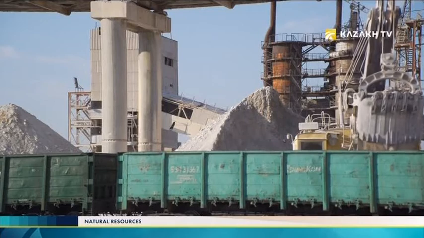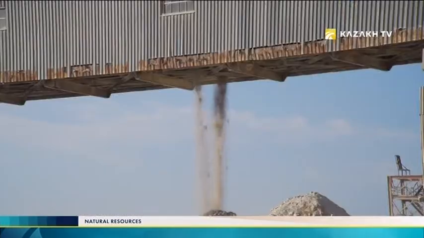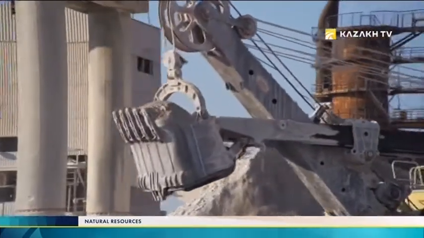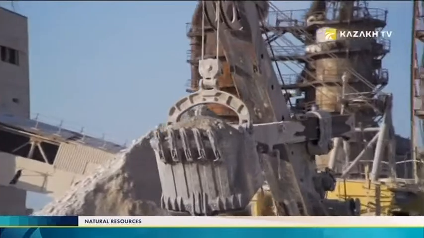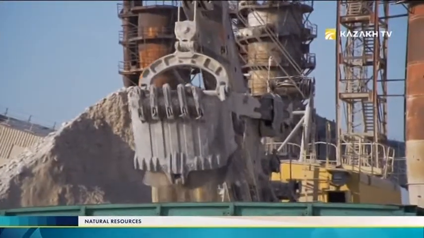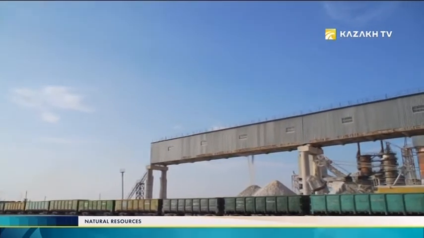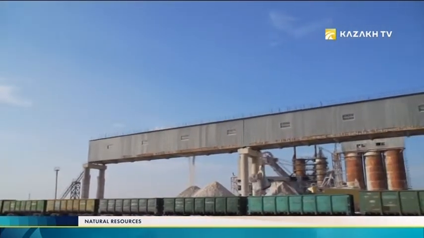Over 50 years, the mine has been supplying necessary raw materials to the aluminum plant. In addition, the Kyrgyzstan limestone is transported to the Aktabe plant of ferrous alloys. Also, this mineral is used to produce lime and building stone. The guaranteed term of development for the Kyrgyzstan deposit reserves is 70 years.